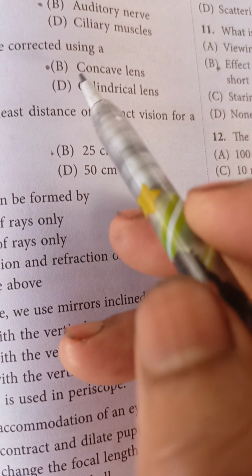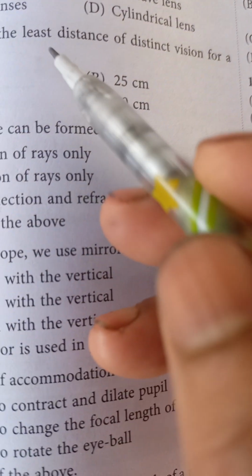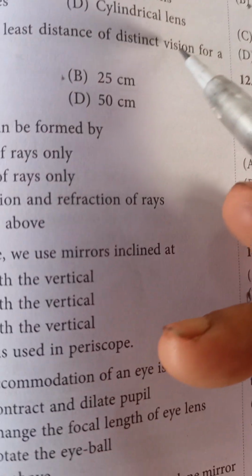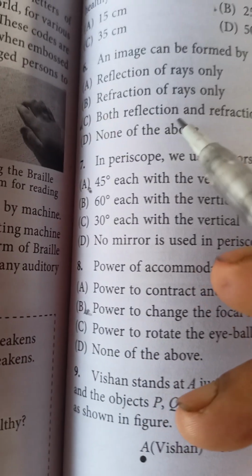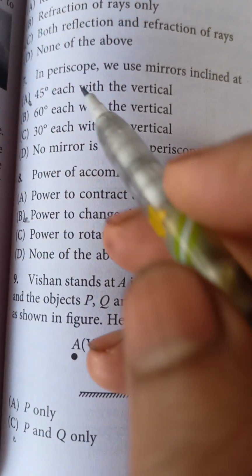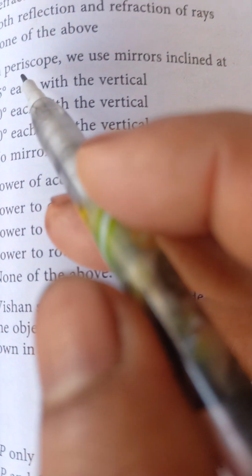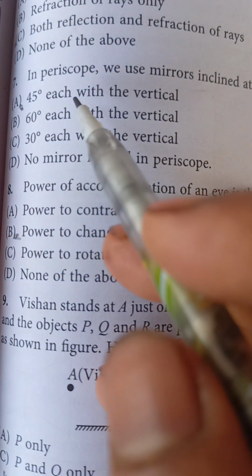Myopia can be corrected with the help of a concave lens, because a concave lens diverges the rays. What is the least distance of distinct vision of a healthy person? 25 centimeter. An image can be formed by rays reflected or refracted. Which is correct? Both reflected and refracted rays. In a periscope, we use mirrors inclined at an angle. What degree? 45 degree.